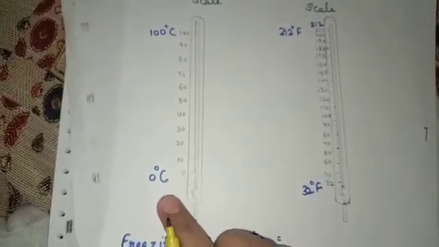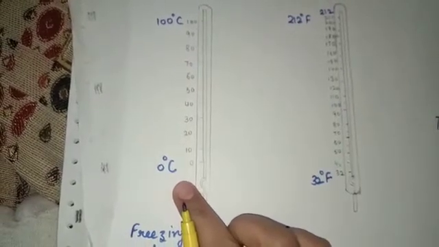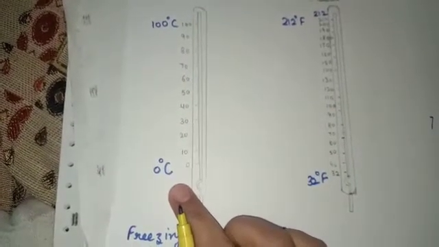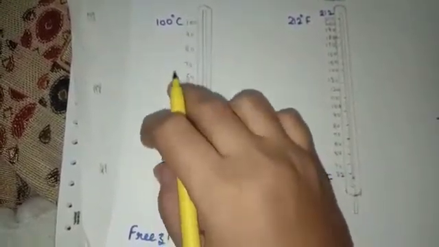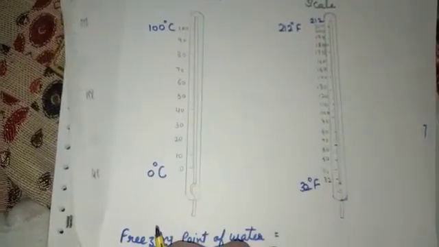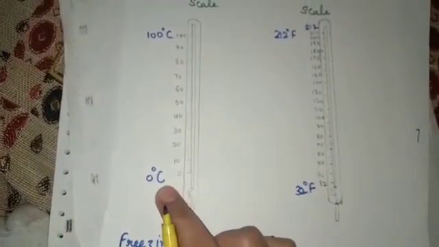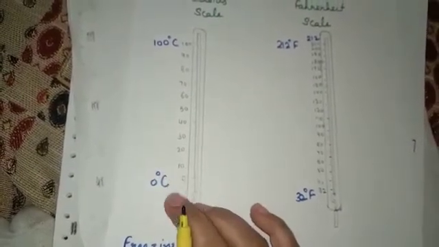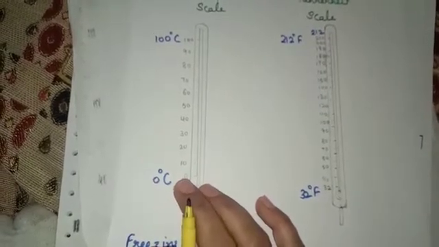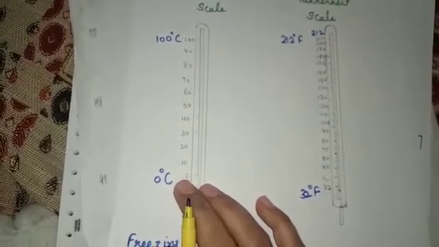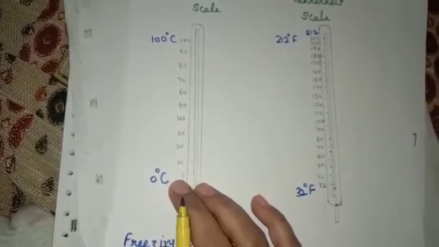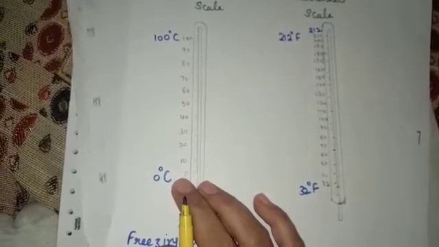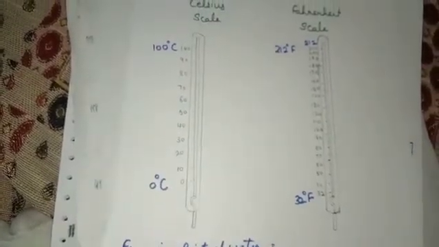The lower the temperature, the colder the body or the object is, and if the temperature is getting higher, the body will be getting hotter. 0 degree Celsius means coldest, when the water freezes. In a refrigerator at our homes, the temperature is 2 degree, 3 degree. It means that is the lowest.